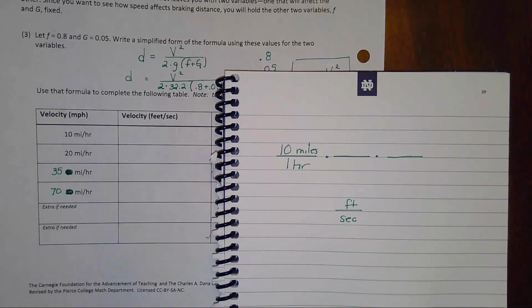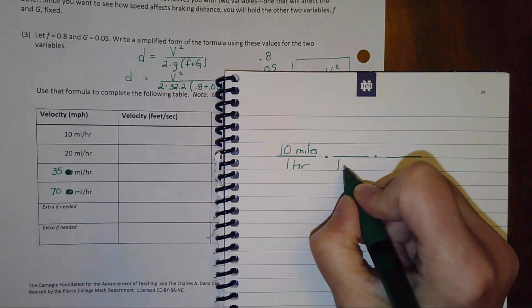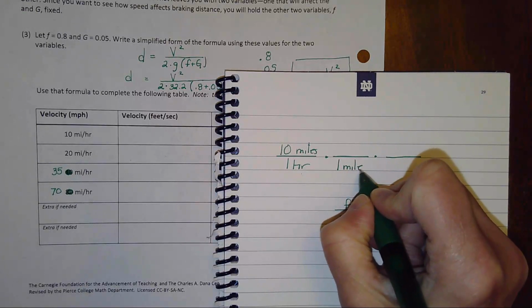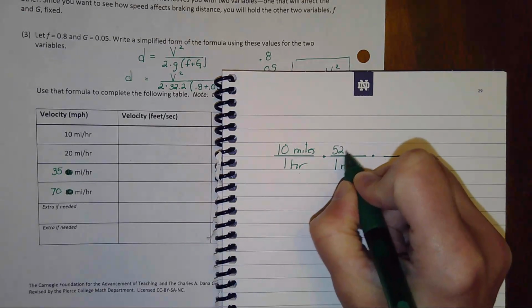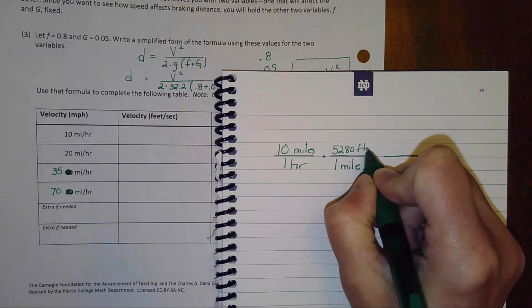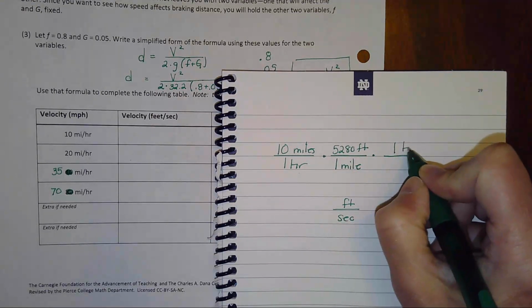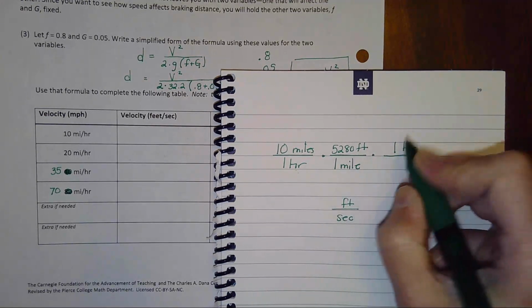Okay, so pause the video and look at the notes you just took on the P&L or that MDR and see if you can figure this out. Right, so in 1 mile, you should have written 5280 feet. And then in 1 hour, we put hours on the top because we want to cancel.